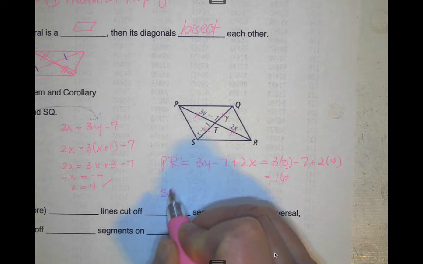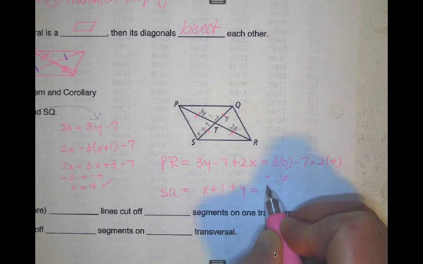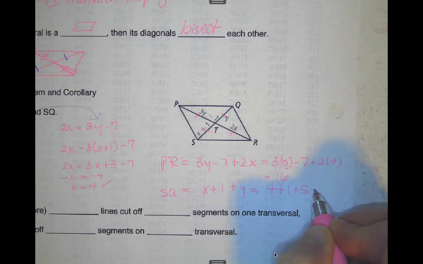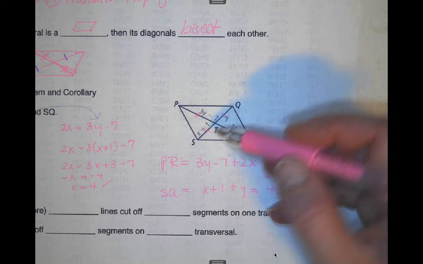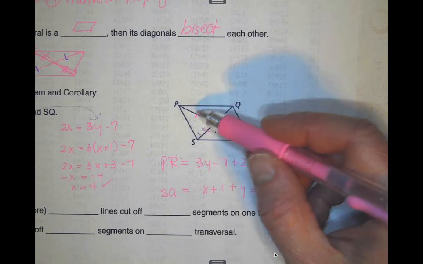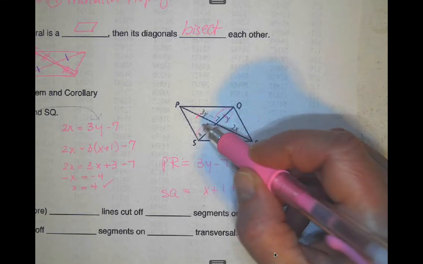And then SQ is x plus 1 plus y, which equals 4 plus 1 plus 5 equals 10. In a parallelogram, I didn't say that the diagonals are equal. I'm just saying that they bisect. So this part right here is equal to this part, and this part right here is equal to this part.